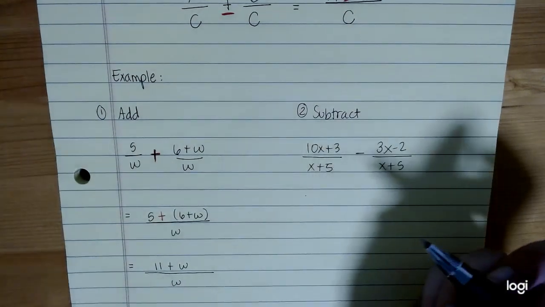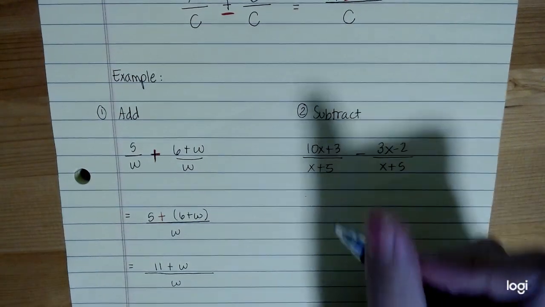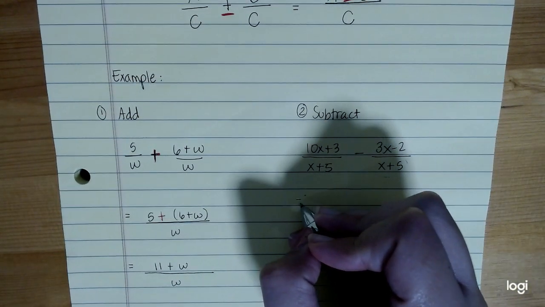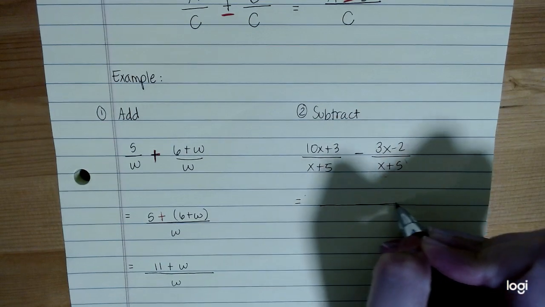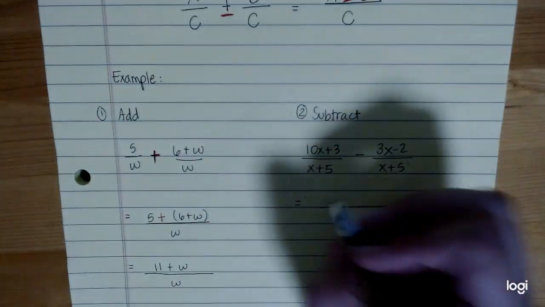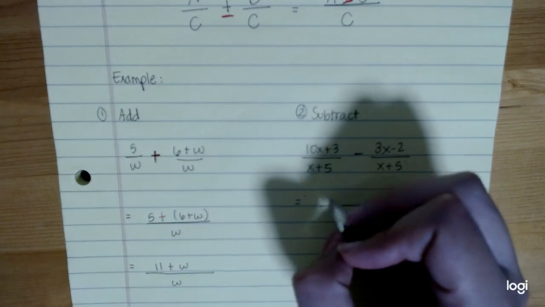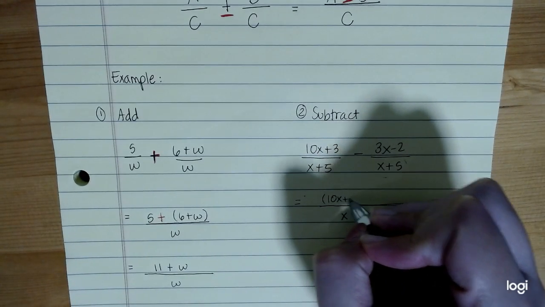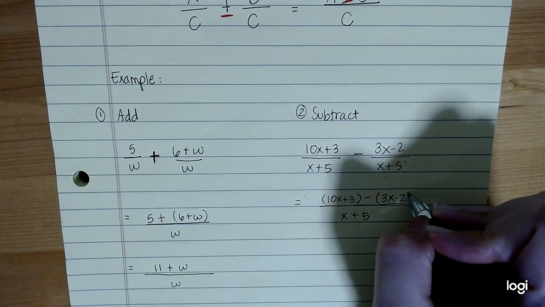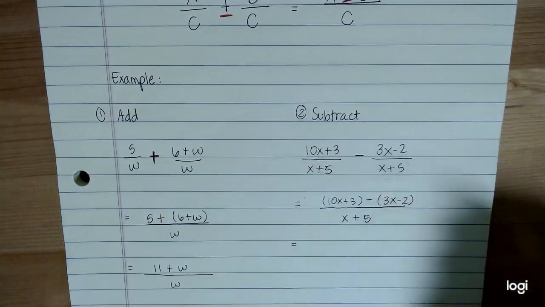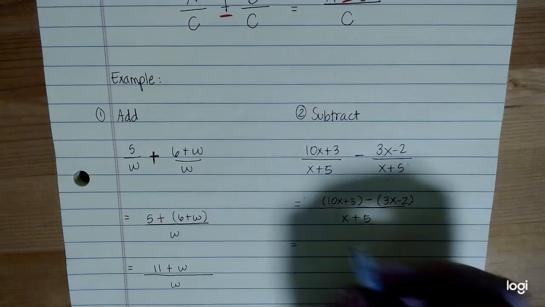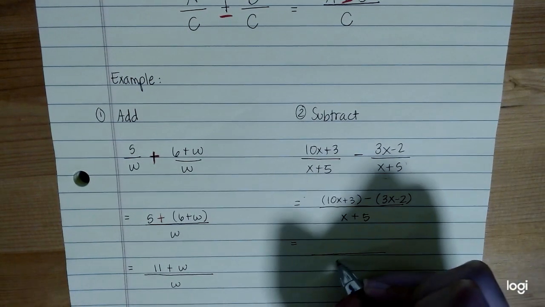Okay, so let's hop over to our subtraction. x plus 5 denominator, x plus 5 denominator, so I'm good to go there. I know the denominator of the difference is going to be x plus 5. Then I simply subtract the numerators. They're both binomials, so I'm going to put them in parentheses to be clear. That looks like a module 3 subtracting polynomials problem. You do have to be very careful with this one.